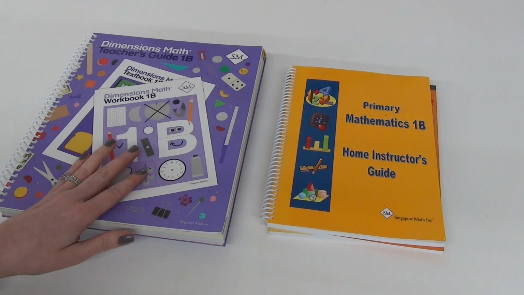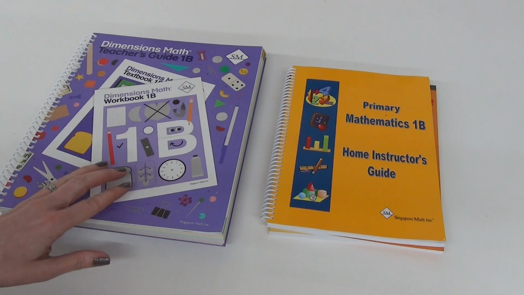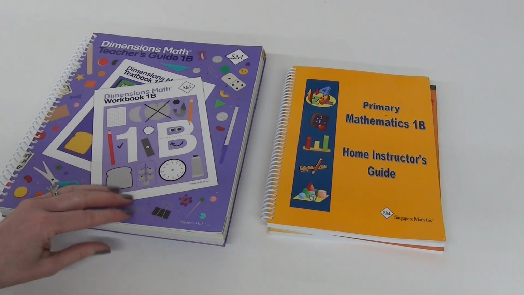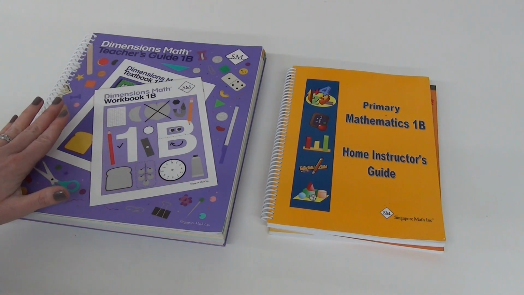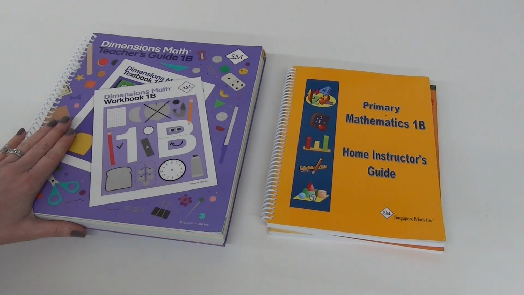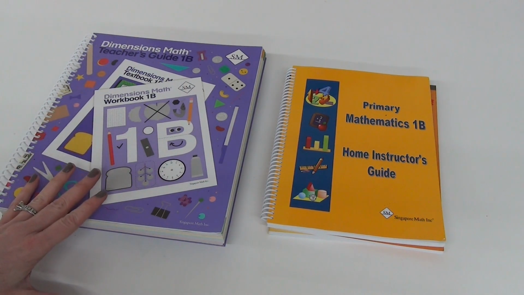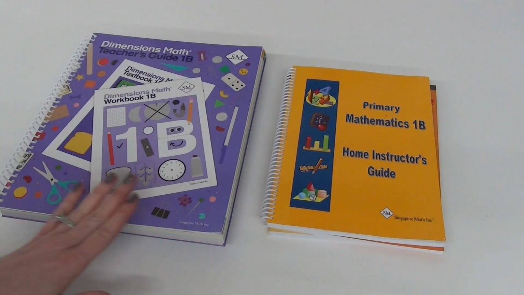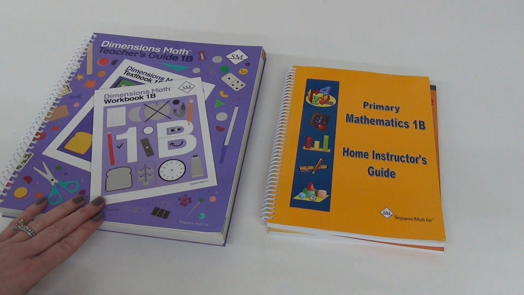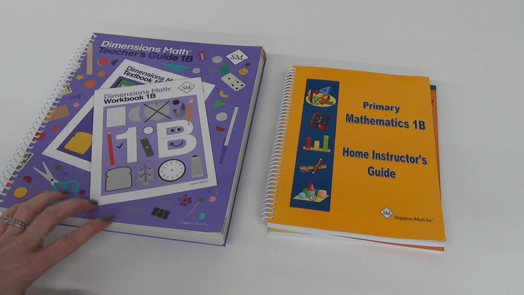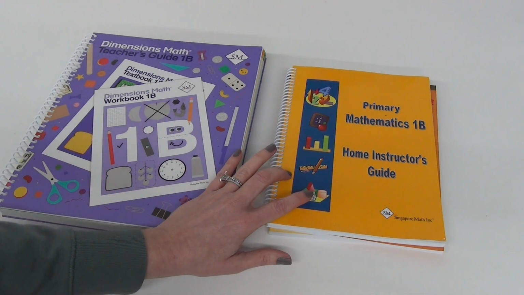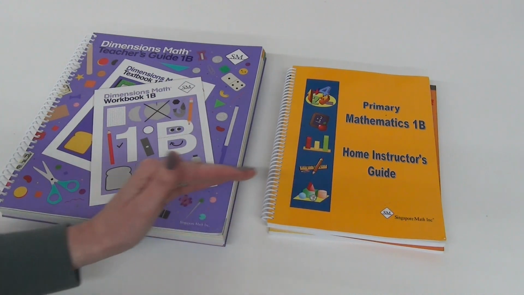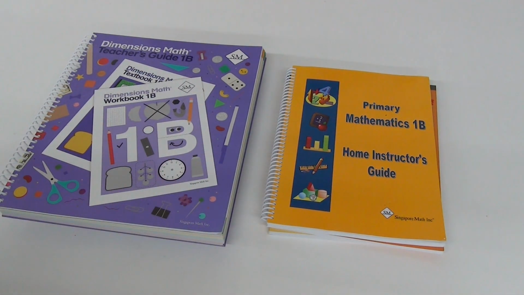Dimensions I used for KA, KB, 1A, and then I have paused at 1B. So I do have a little bit of history with this one that I can definitely put in, but mostly I'm just going to compare the two so that you can see how these are. I will be doing an updated version of this later on after I have been using this a little bit, so that I can tell you from a teaching standpoint, what am I seeing the biggest difference on.